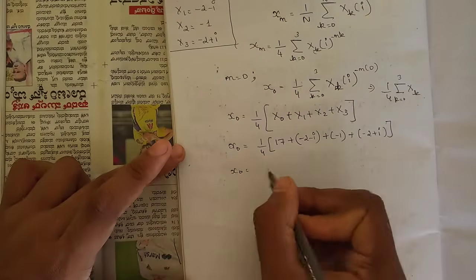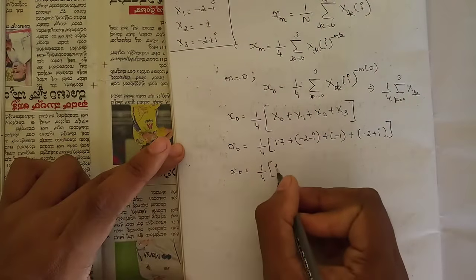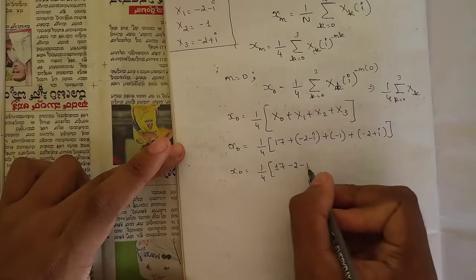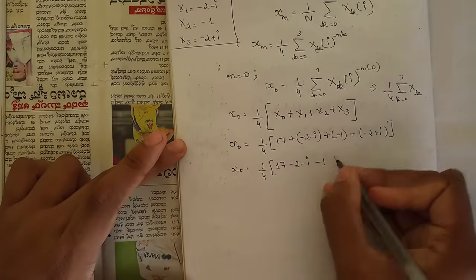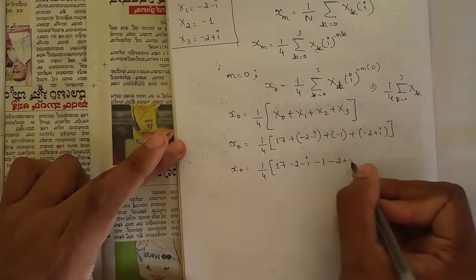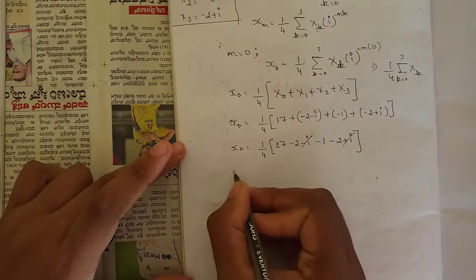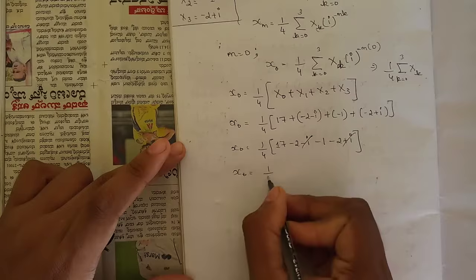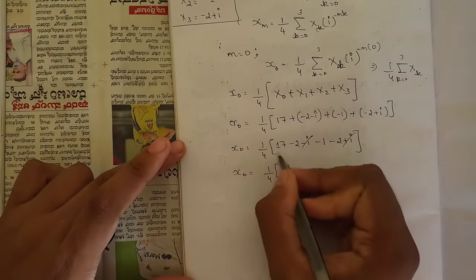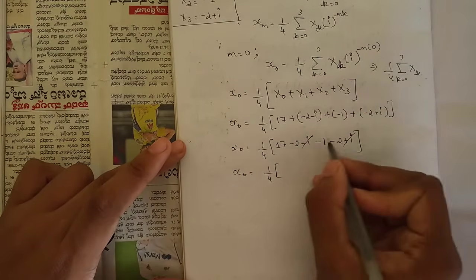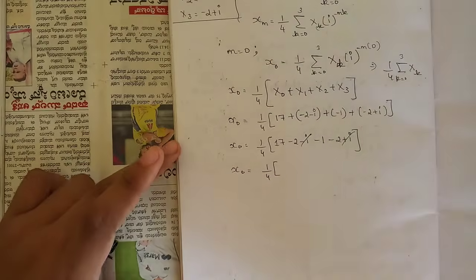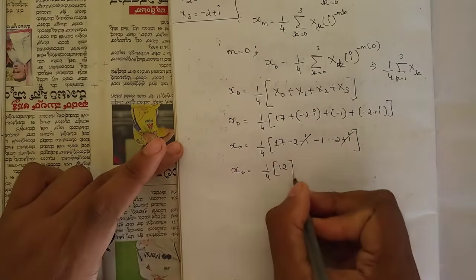So now simplify this: 17 minus 2 minus i minus 1 minus 2 plus i. So we can see that this minus i plus i gets cancelled. So x naught is equal to 1 by 4 into, add these terms, 17 minus 2 is 15, 15 minus 1 is 14 and 14 minus 2 is 12.